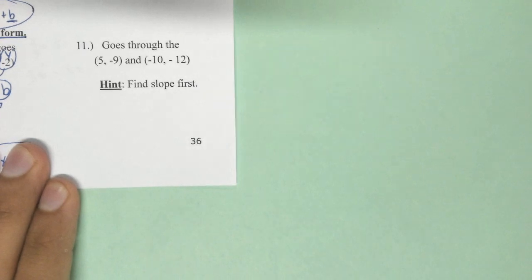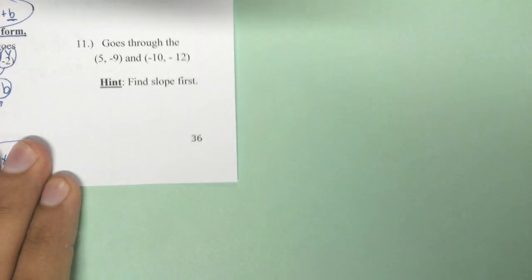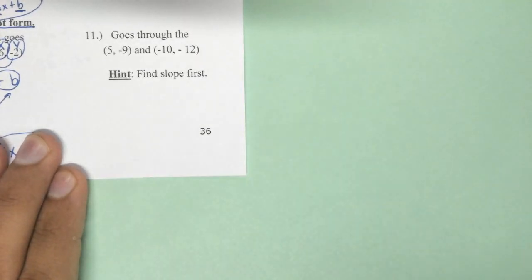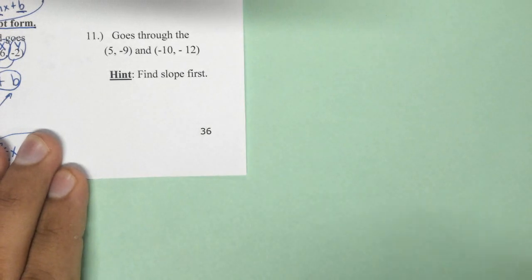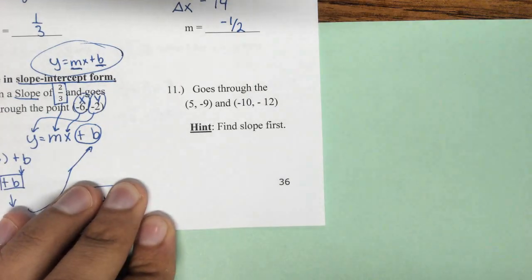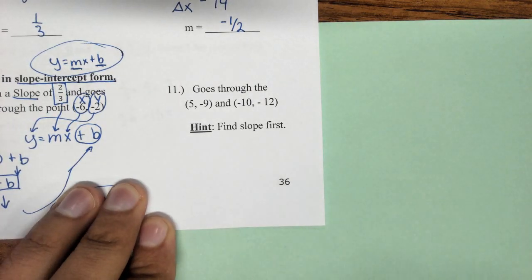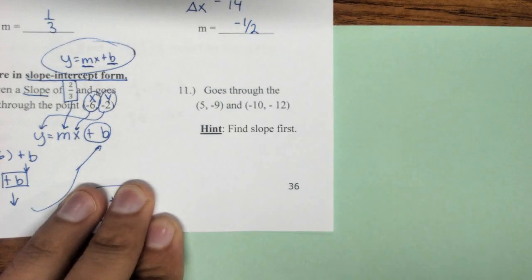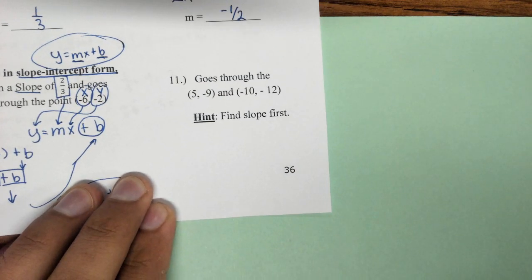11 says that it goes through (5, -9) and (-10, -12). Hint is to find the slope first. So again, our instructions are still the same. Put this equation in the slope-intercept form. If we can put it in the slope-intercept form, then we're done.